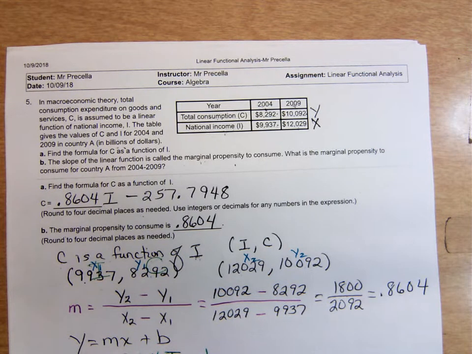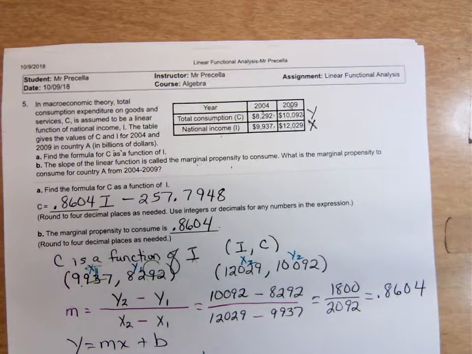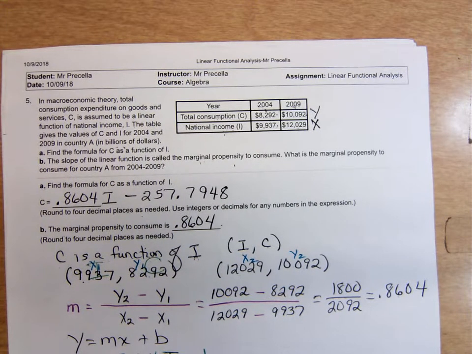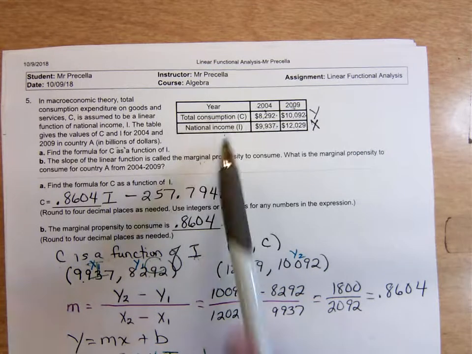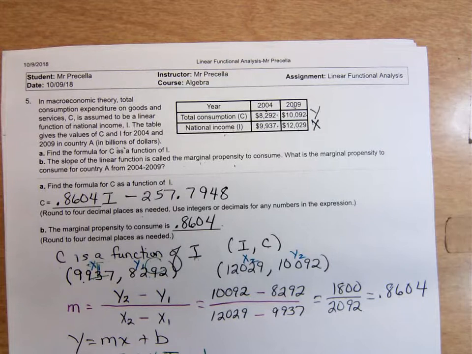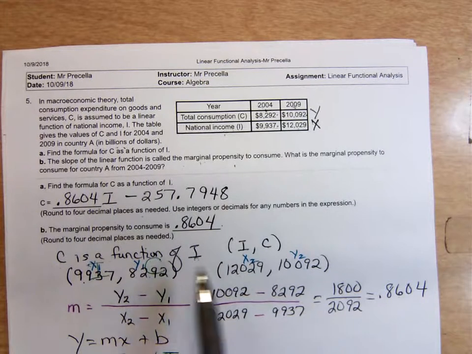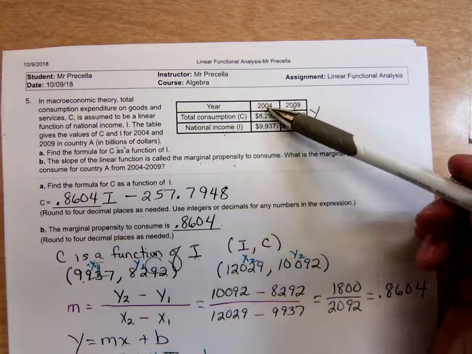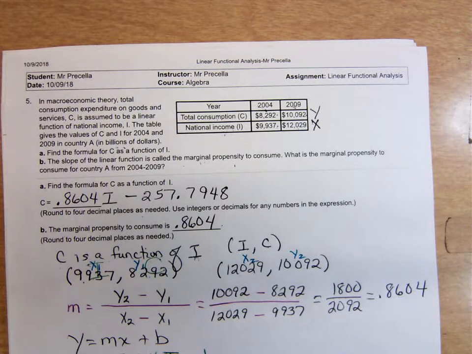The more you spend isn't going to raise your salary. But as your salary goes up or down, the amount you spend, the amount you consume, goes up or down. Consumption is a function of income. And once you write your two ordered pairs, notice that 2004 and 2009 have nothing to do with it. They don't become part of the ordered pairs.